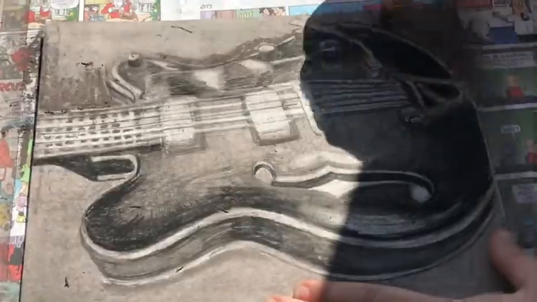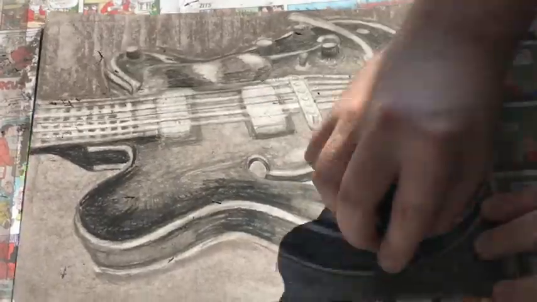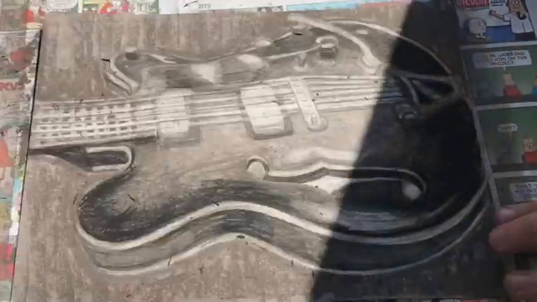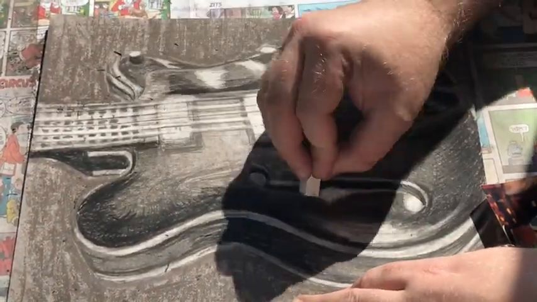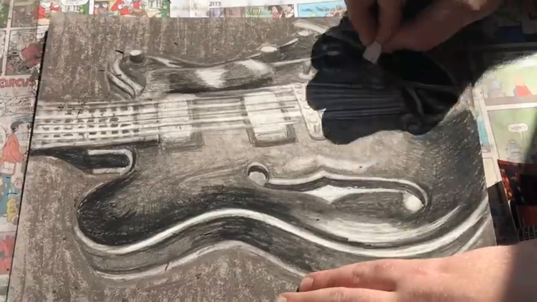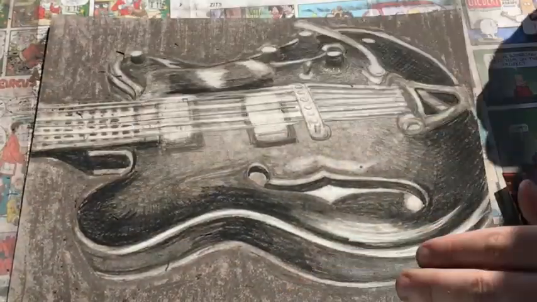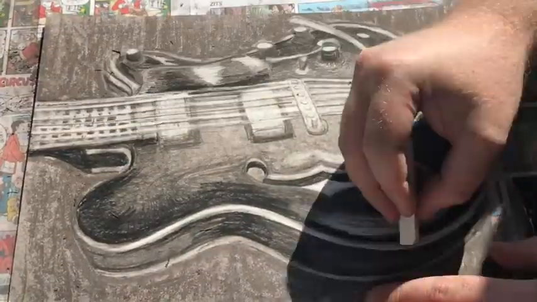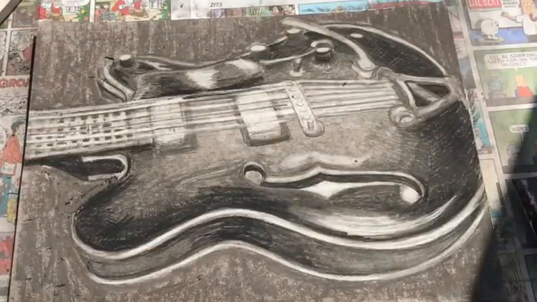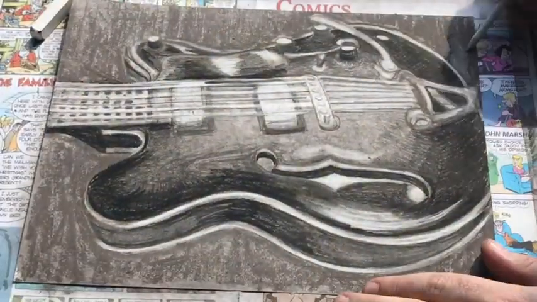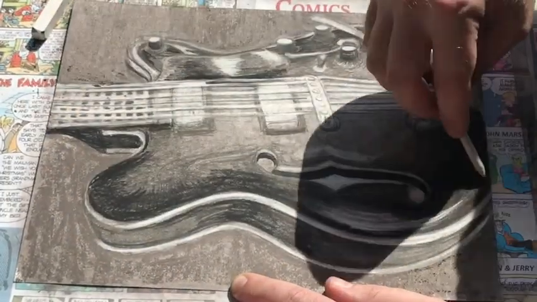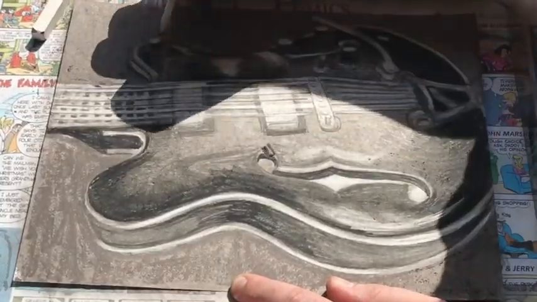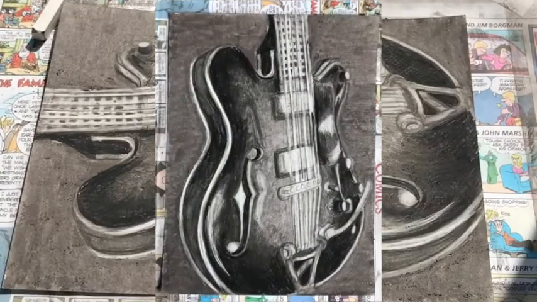Come in and darken the shadows in the background, just to make the guitar pop out a little bit more, but not too dark, so it doesn't really compete too much with the dark black that I pulled out in the guitar itself. And I come back with the eraser and pull out a little bit more highlights, and just clean up my edges. Use the nib just a little bit to kind of soften that background, and there you have it.